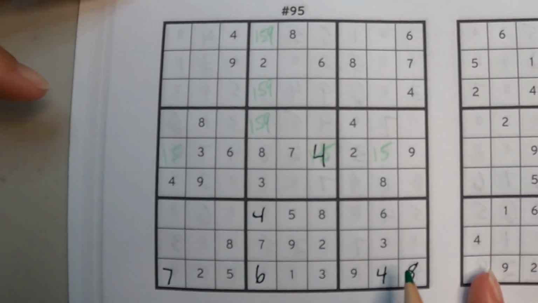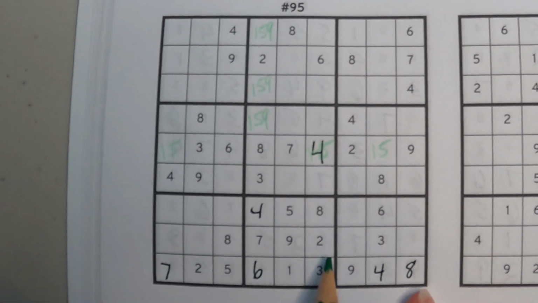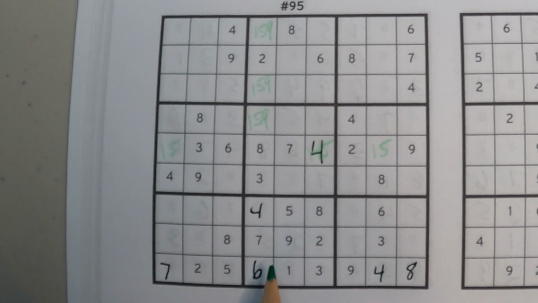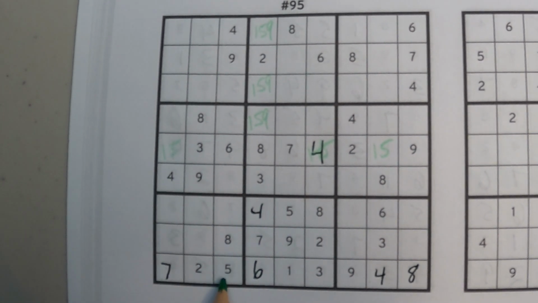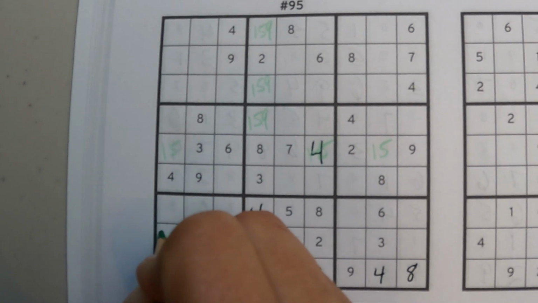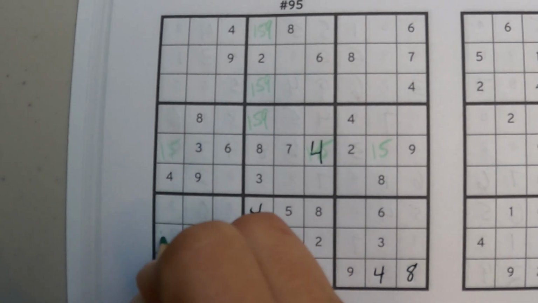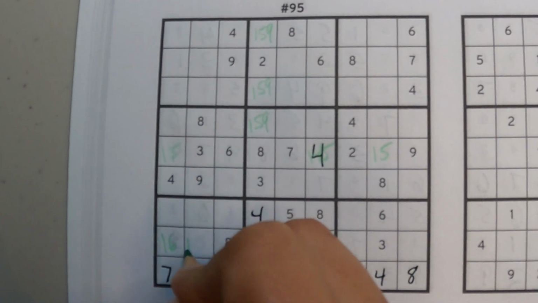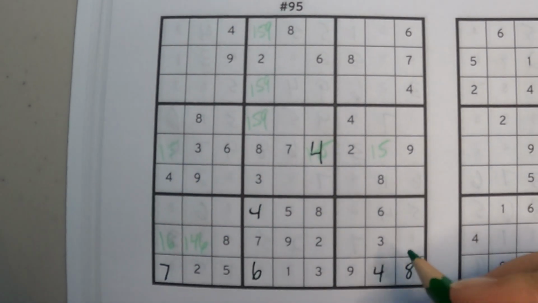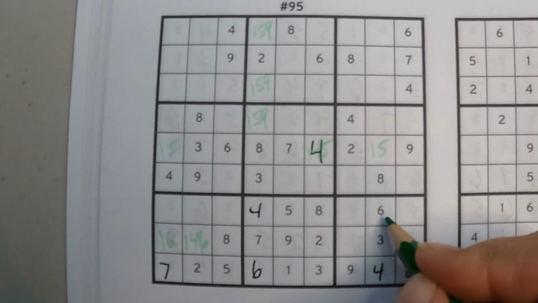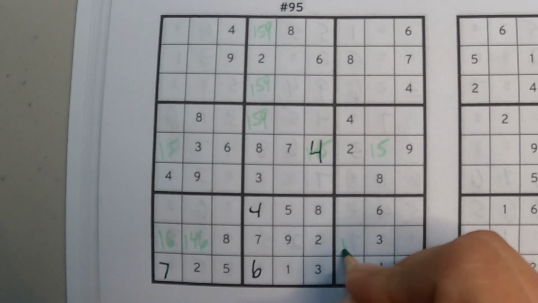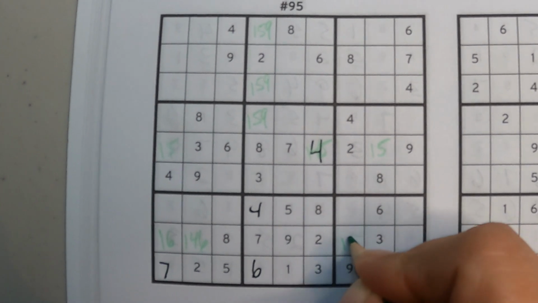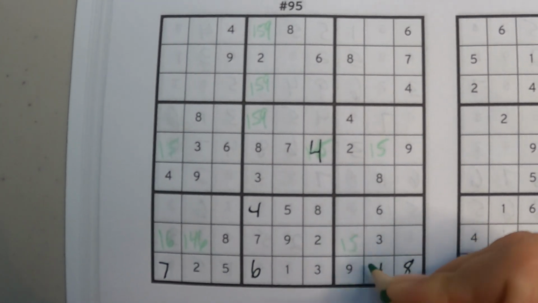If we look at this row here, we're missing a 1, 4, 5, and 6. We've got the 4 there, 5 here. So 1, 6. Just that 5 here, so 1, 4, 6. 6 here, 4 here, so 1, 5.